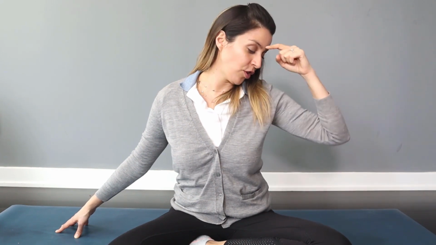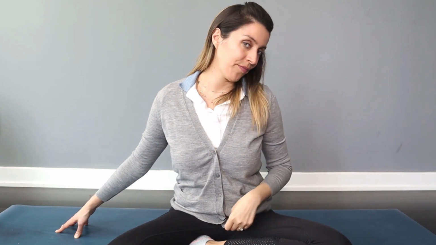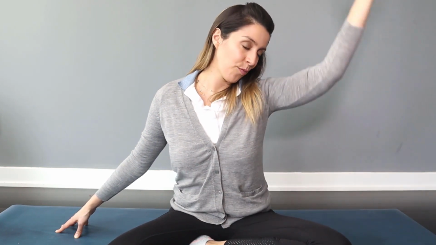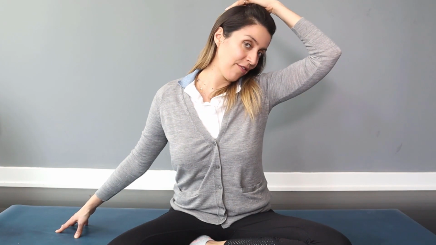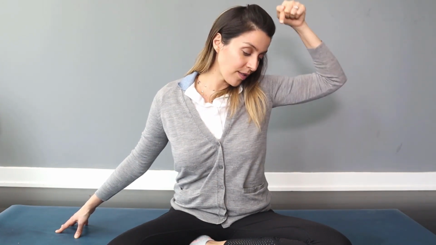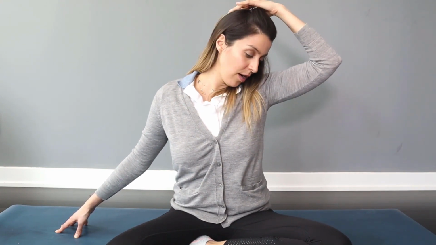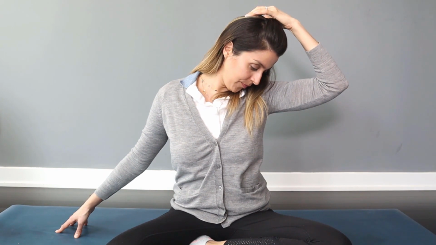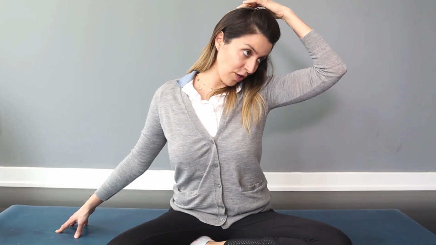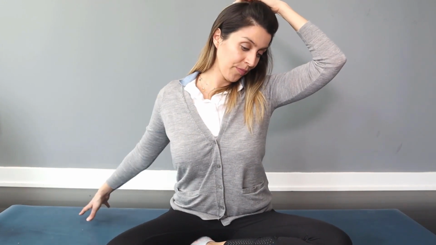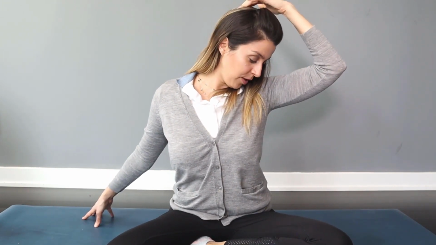Then you're gonna gently rotate your neck down so you're looking at your side pocket. You're gonna take your other hand, put it right over your head, and very gently, you're gonna apply overpressure towards your side pocket. So the first stretch, we're going sideways, and this one, we're pulling it down a little bit. So you should now be feeling a stretch. If you're not feeling it, it's probably because you're slouched. Sit up tall and gently apply that pressure.